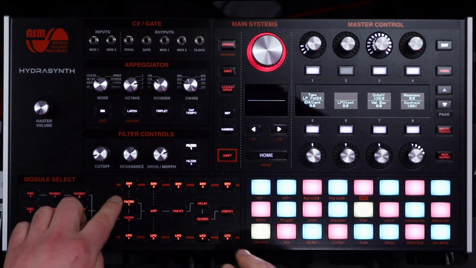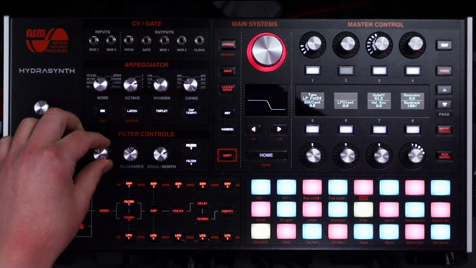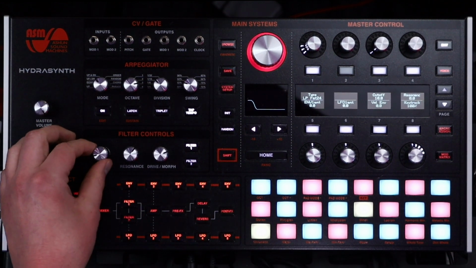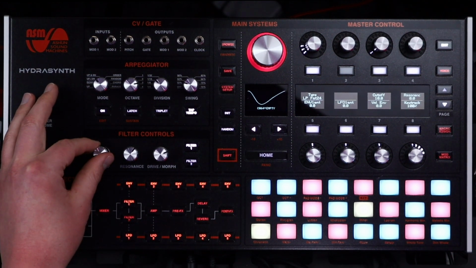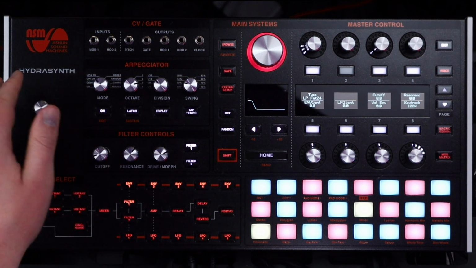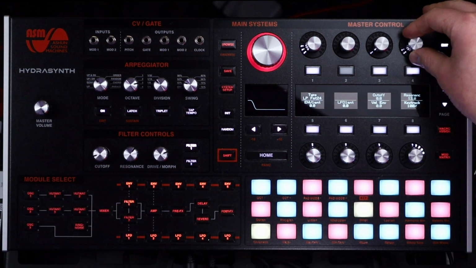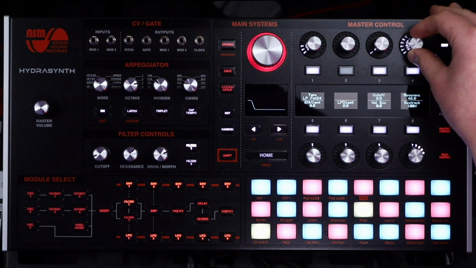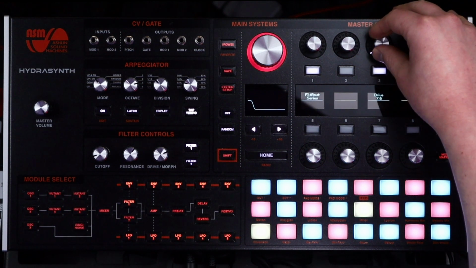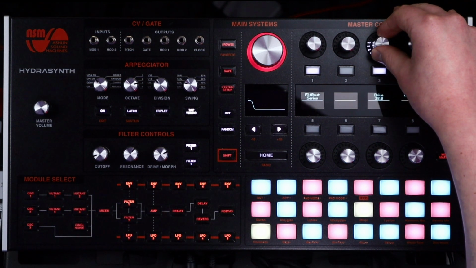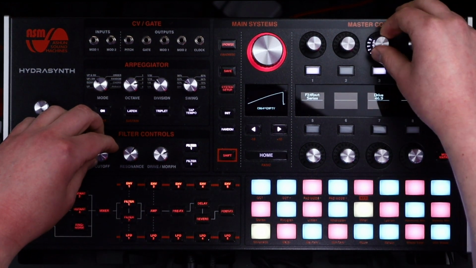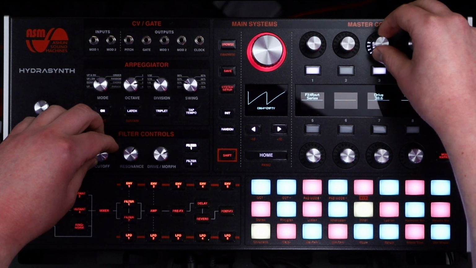And then cutoff, let's dial it in on here actually, it's a little bit easier. I'm going to bring the cutoff right down to start with, so it's quite low, maybe around 9. Can't quite get there, so I'll just leave it there. And then resonance, bring that up to around 47. And then we want to take a look at the drive as well. So just a little bit of drive there.